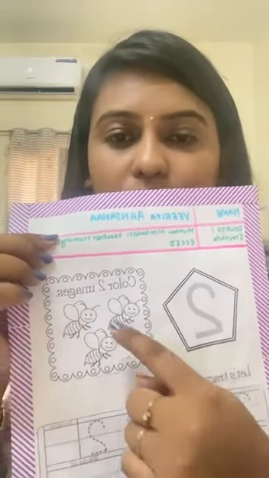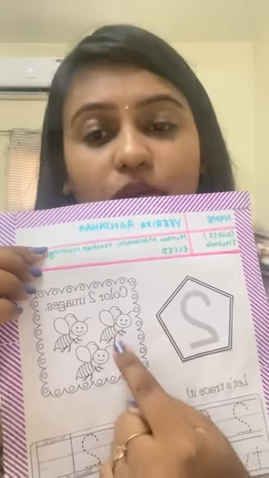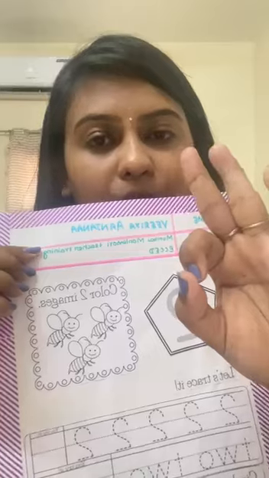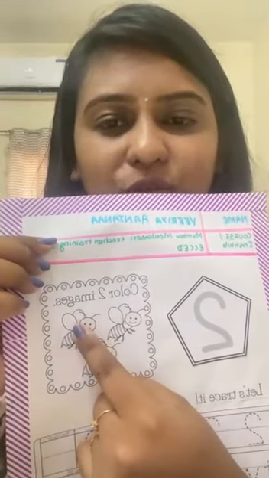Come, now let's count. What is this image actually, children? This is a bee. Now come, let's count. 1, 2, 3. We have totally 3. You're supposed to color 2. So we're going to color 1, 2 bees.